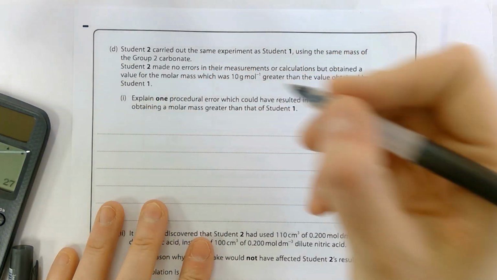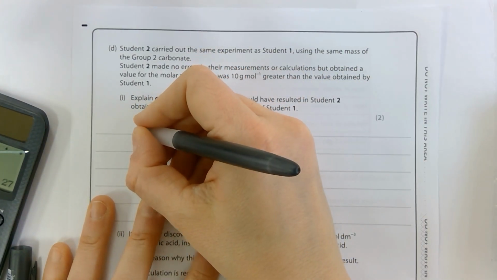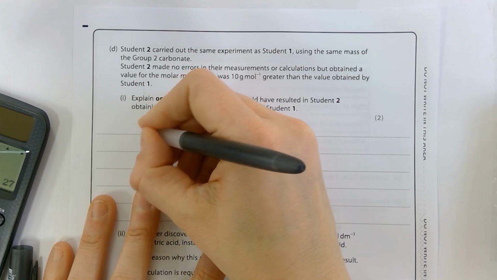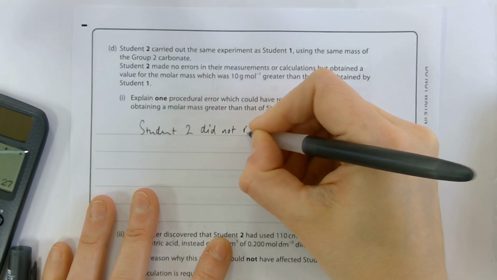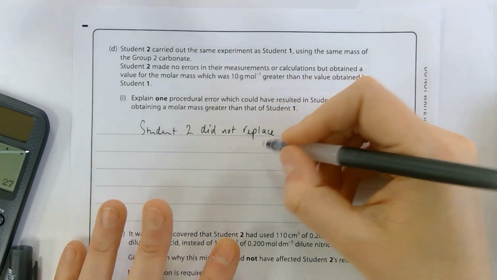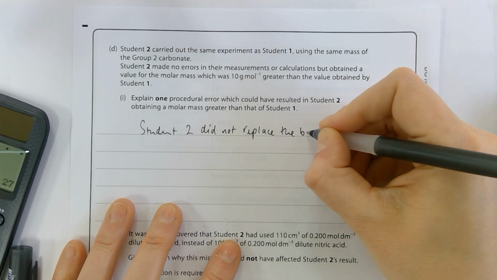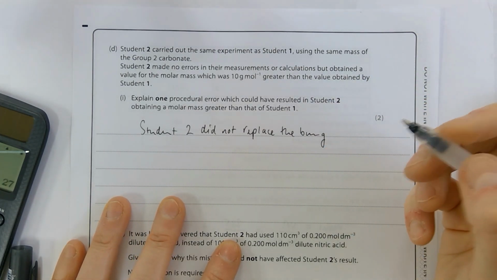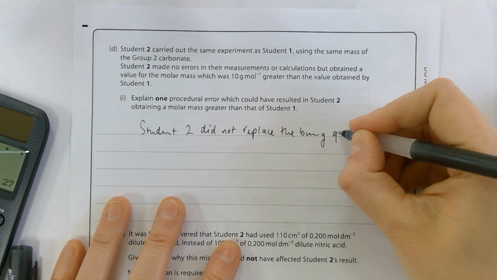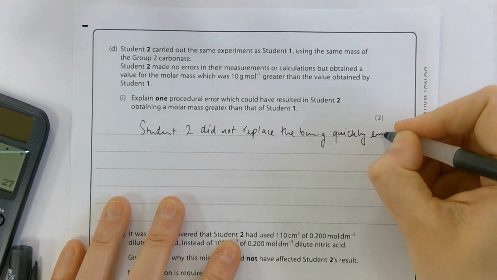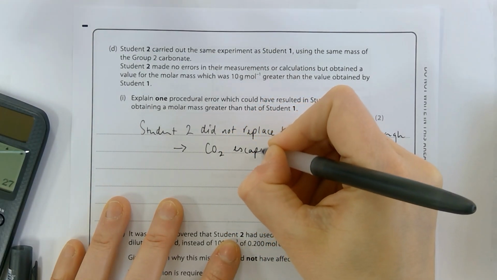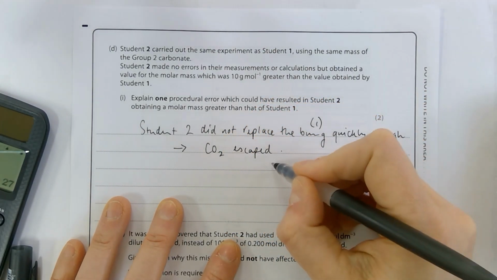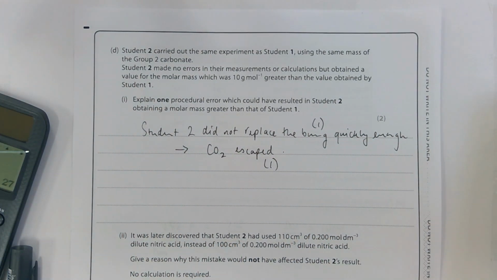Okay, so the answer must be that student 2 did not replace the bung quickly enough. And it's just worth explaining why that affects the result. It means that some of the carbon dioxide escaped rather than going into the measuring cylinder. So did not replace the bung quickly enough. So CO2 escaped. Okay, and so 2 marks for this question. 1 is for identifying, 1 is for saying that the carbon dioxide escaped.